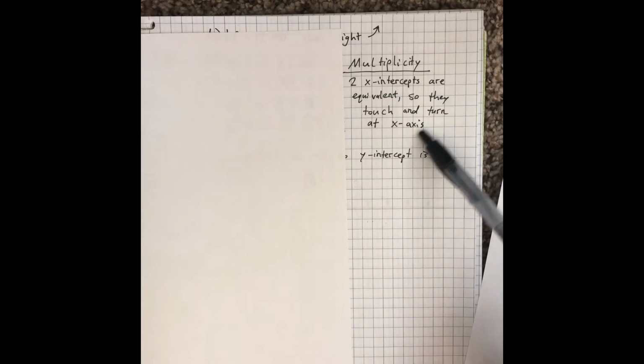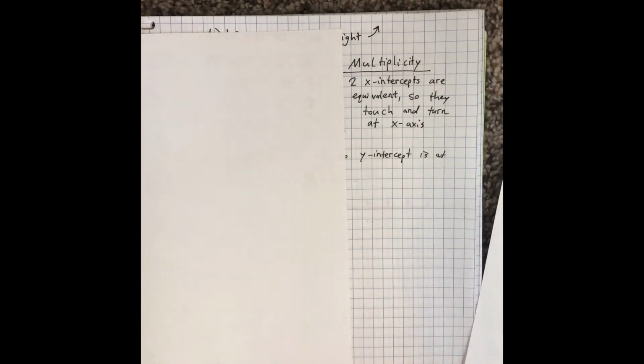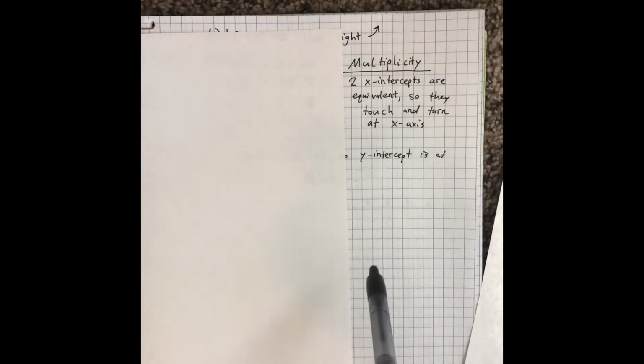They technically still are x-intercepts, but they just touch the x-axis, either going up or going down, and then turn right around and go in the same direction where they came from as far as range is concerned.